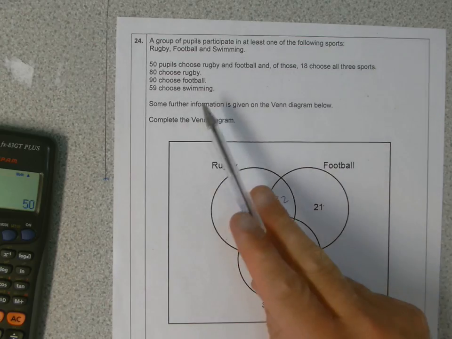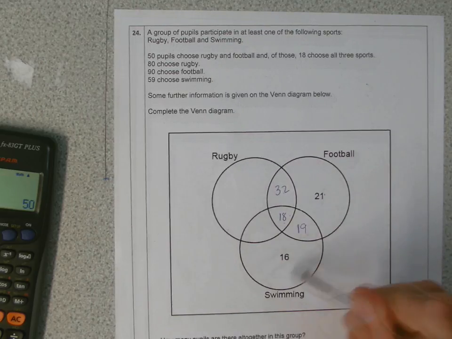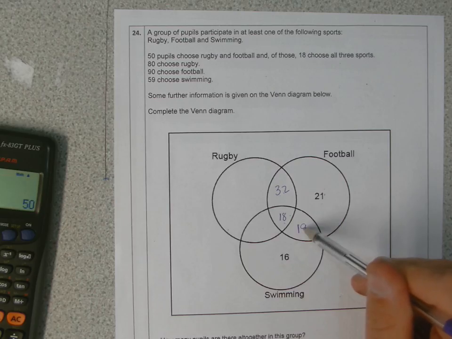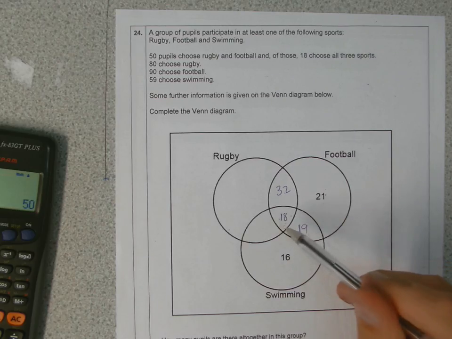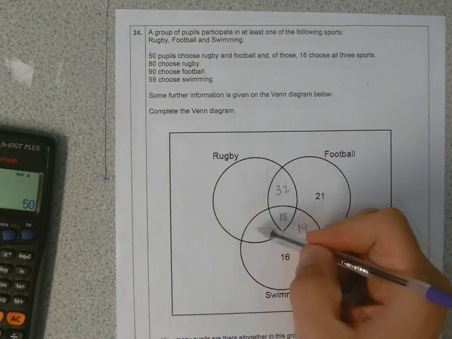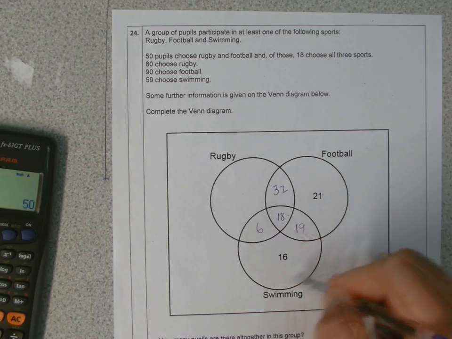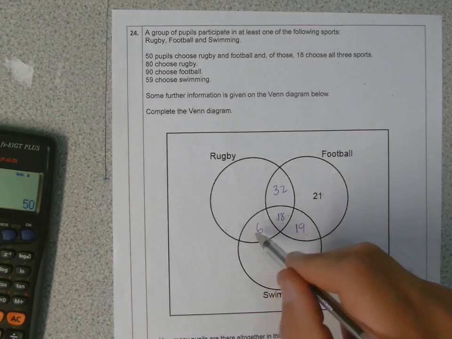Then it says 59 choose swimming. Well, look at the swimming circle now. 59 choose swimming. In here, you've got 16 and 19 is 35, plus 18 is 53. So 53 and then 59 in total, so we've got another 6 to make up. So you can put 6 in there. So you've got now 59 swimming, so you know there's 6 in that overlap there of rugby and swimming.